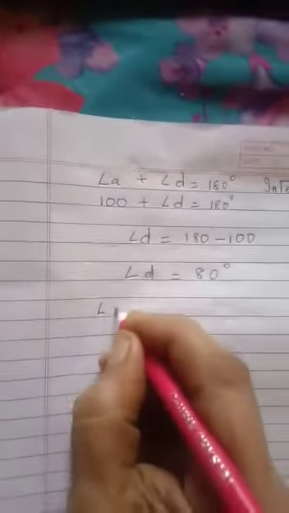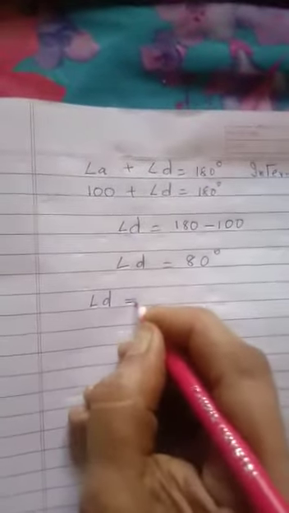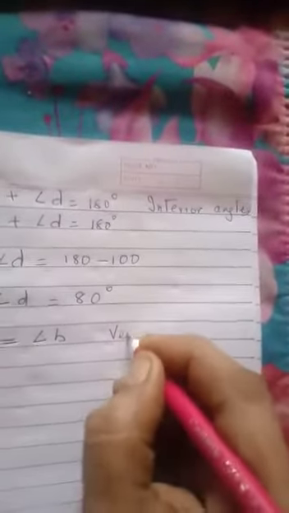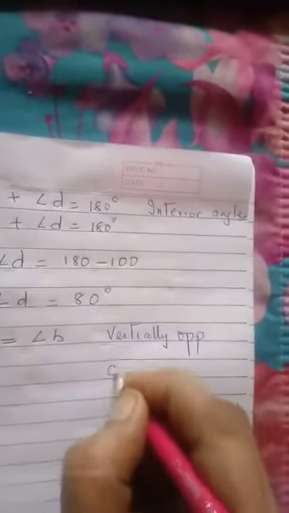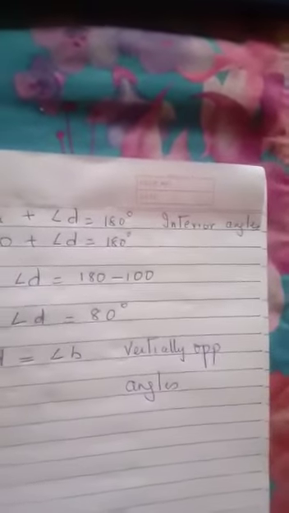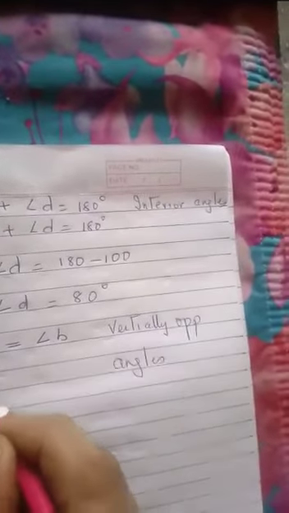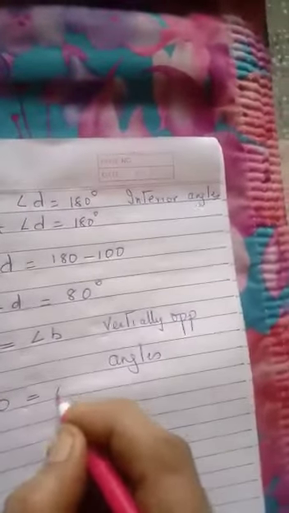And as you know boys, angle B and angle D are vertically opposite angles, and vertically opposite angles are congruent. So you know that angle D is equal to angle B, and the reason is vertically opposite angles. So you have 80 is equal to angle B.